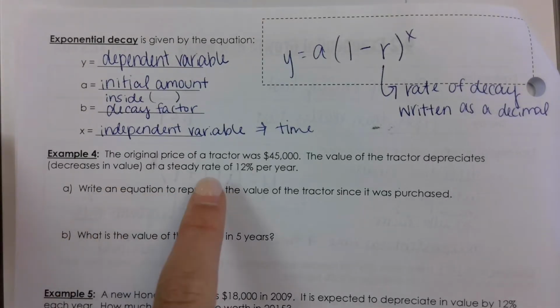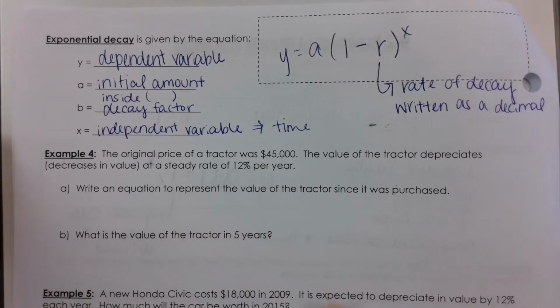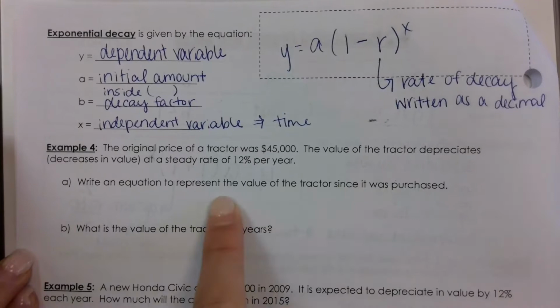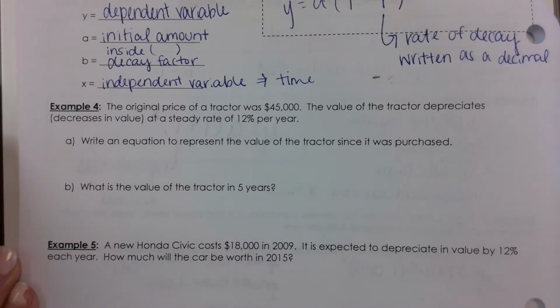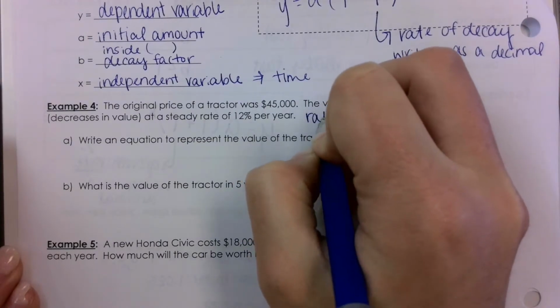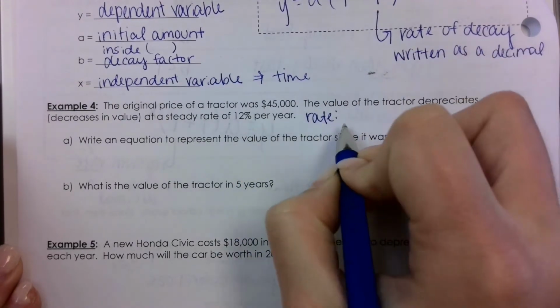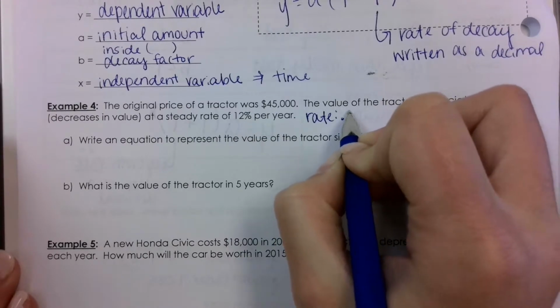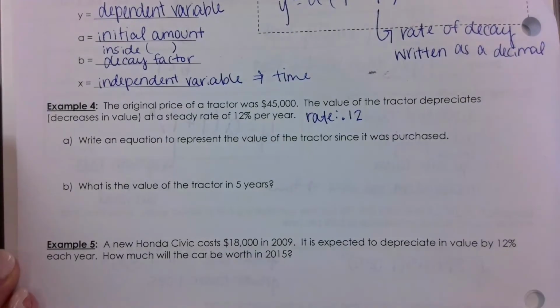So the original price for a tractor is $45,000. The value of the tractor depreciates, so that means decrease, at a steady rate of 12% per year. So what is our rate going to be? 12%, write that as a decimal. Point what? Is that okay?